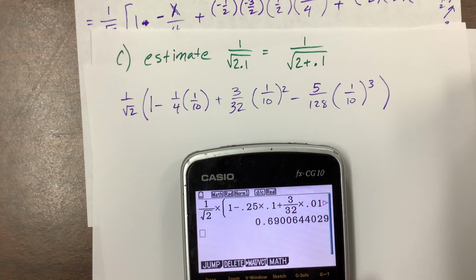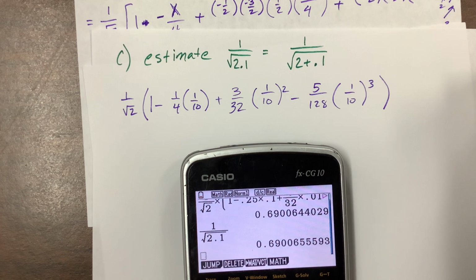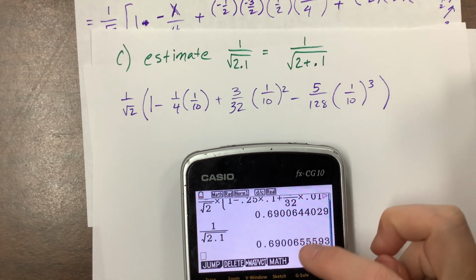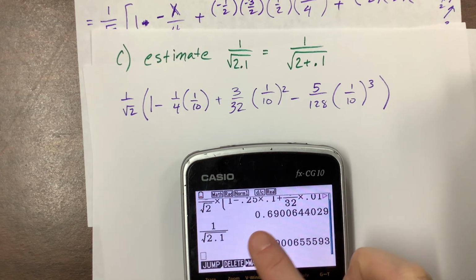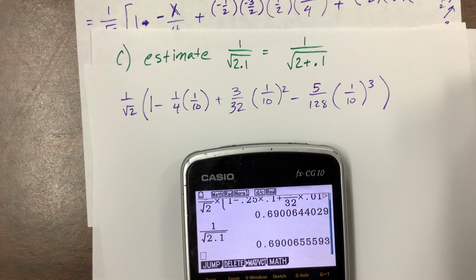Now, if you look at this, 1 over the square root of 2.1, okay, come on, calculator. I'm going to change that to a decimal, and notice how close we are. We get off after 1, 2, 3, 4, 5. By our 6th decimal place, we're different than what the calculator is able to give us. Okay, practice, practice, practice, practice. Good luck.